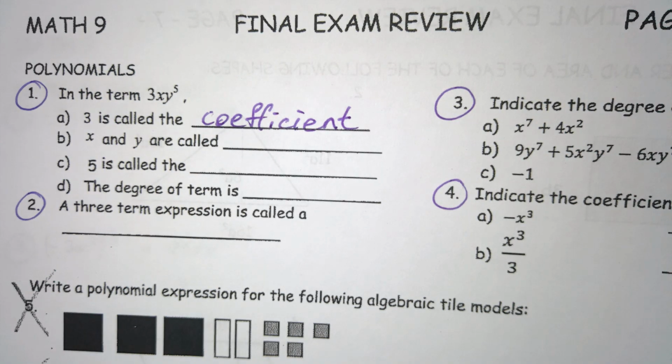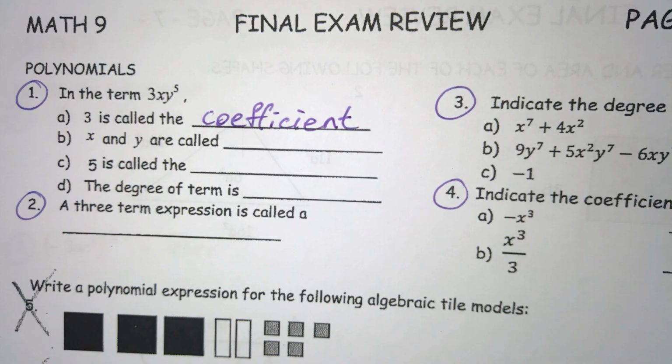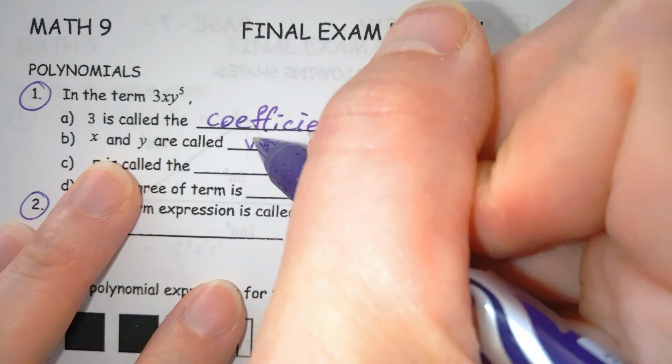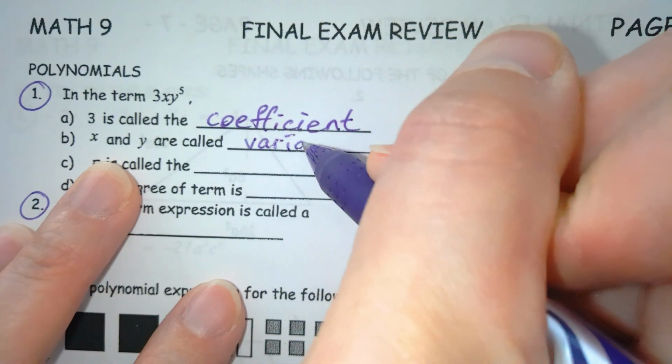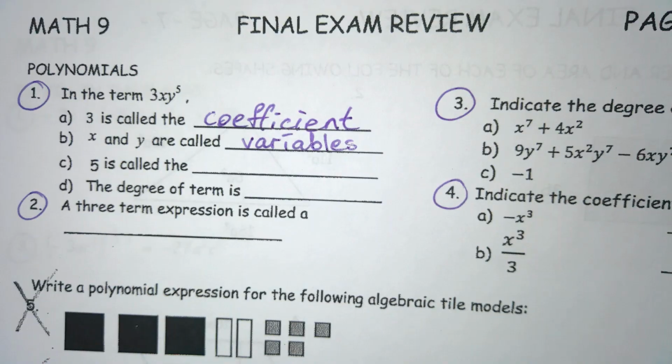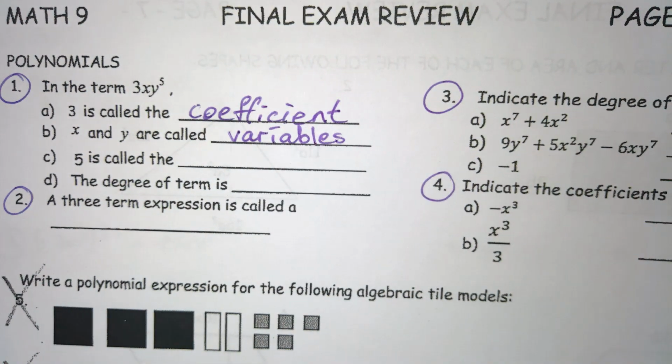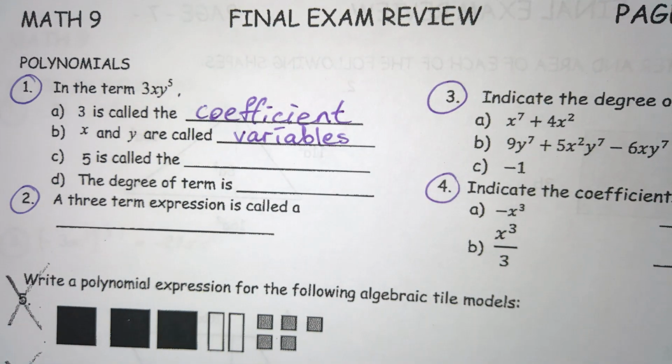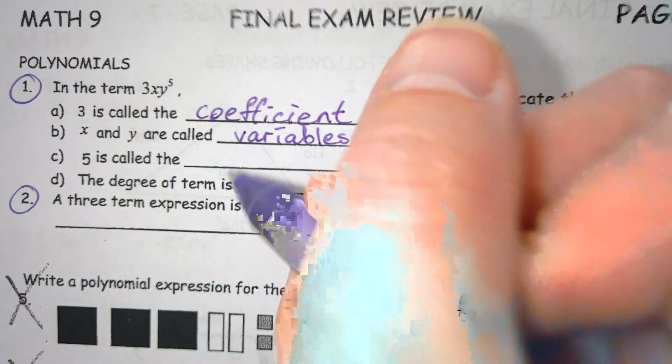All right, what are x and y in this case? What are they called? Variables, right? All right, both x and y are called variables. What about the 5? Jonathan? Exponent.